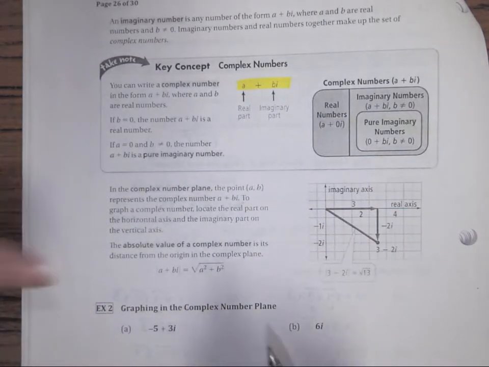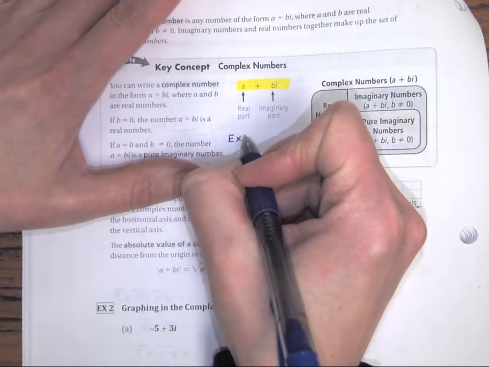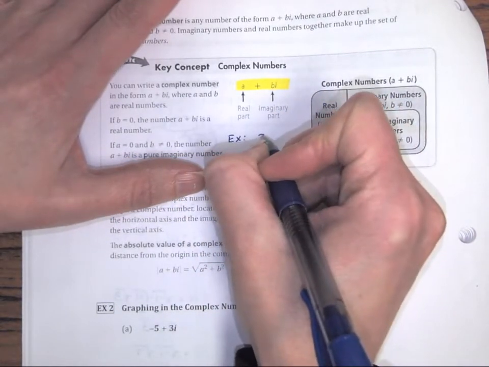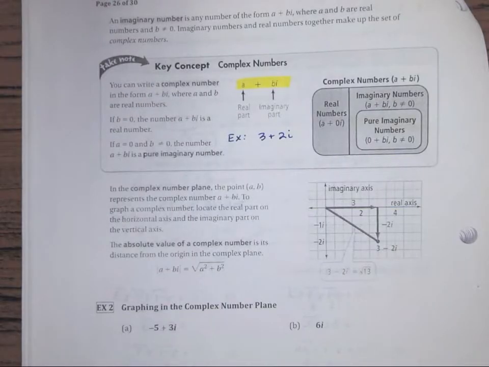Let me give you an example. An example of a complex number would be 3 plus 2I. 3 plus 2I is a complex number. Don't try to conceptualize what amount this is, because there is not a conception of this amount. It is an imaginary number. So it's kind of like you just have to go with the rules and go with the flow.